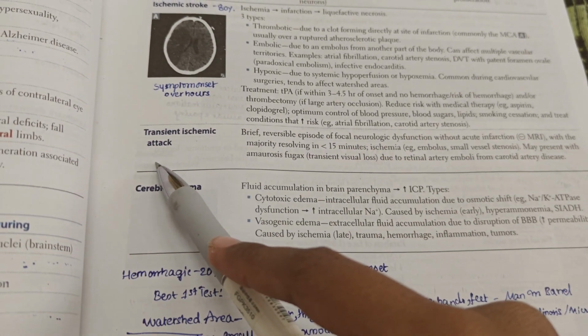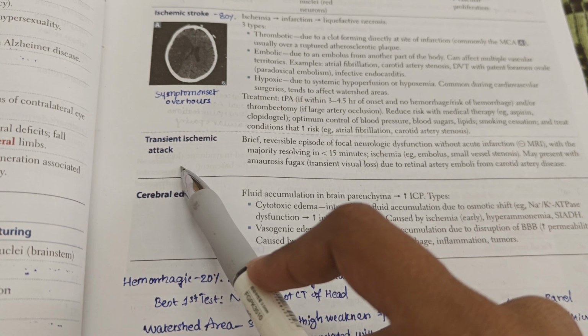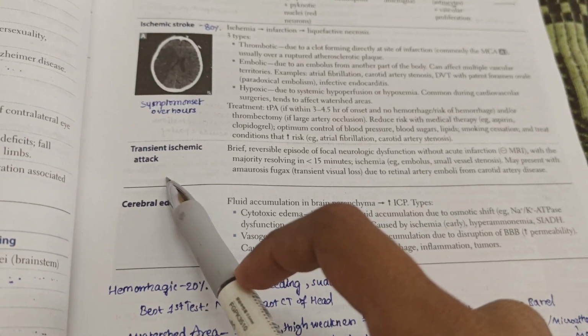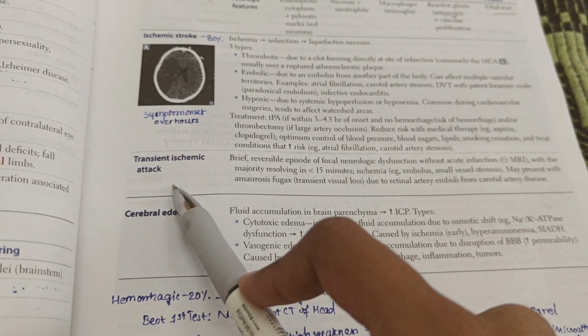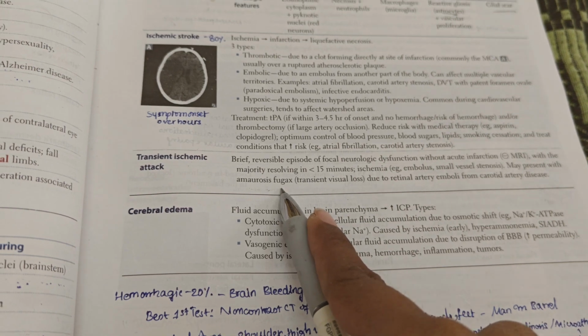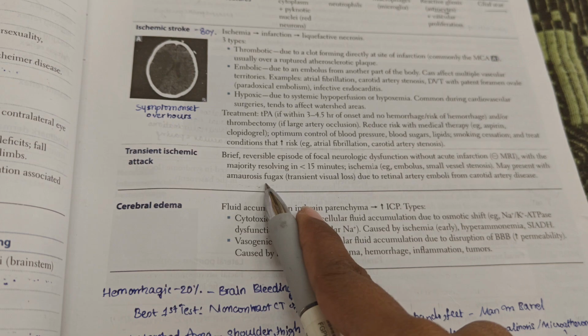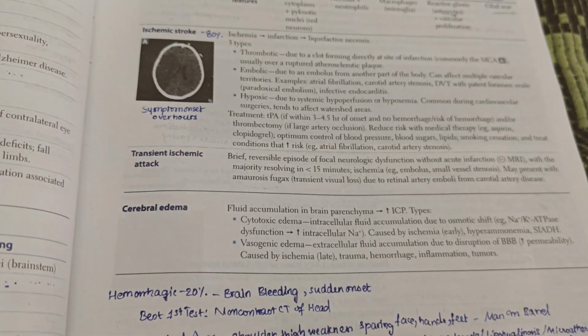Transient ischemic attack is when you get the same stroke symptoms, but they last less than 24 hours and resolve within a short period of time. In transient ischemic attack, the characteristic feature is amaurosis fugax, that is, you suddenly lose vision and after some time you get your vision back when the stroke has gone away.